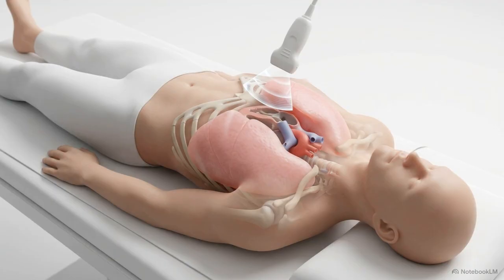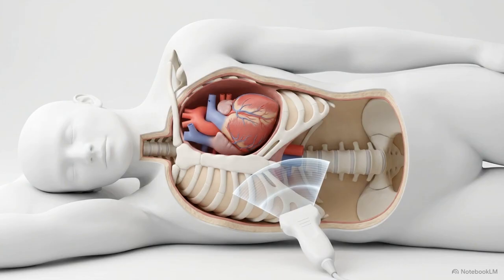If air in the lungs obscures your image, roll the patient onto their left side. This left lateral decubitus position physically drops the heart away from the sternum and closer to your probe.